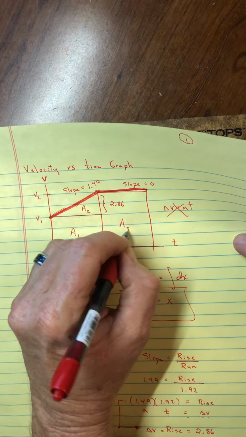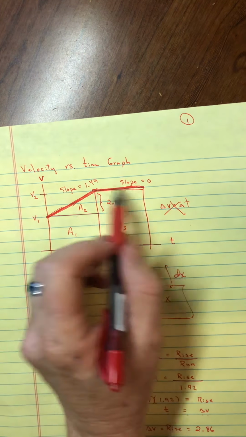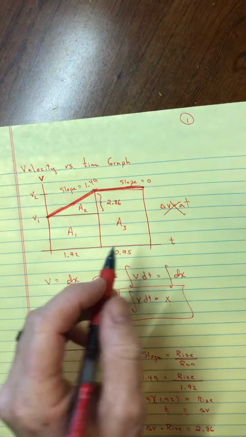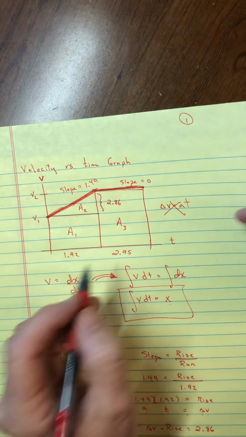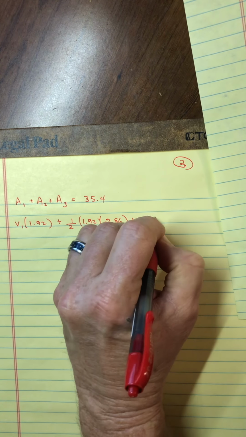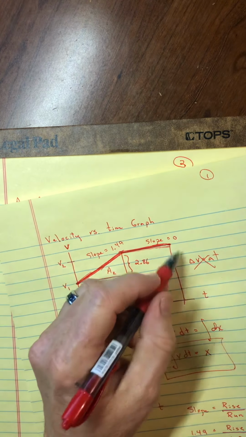Now, let's call this area 3. And it's a rectangle, so it would be its width and its length, or however you want to label it. But it would be the 2.95 times this height.